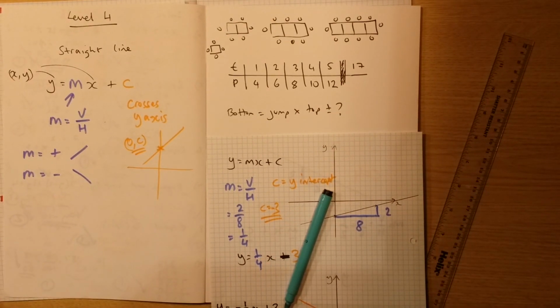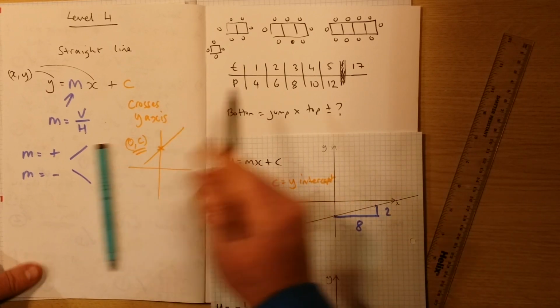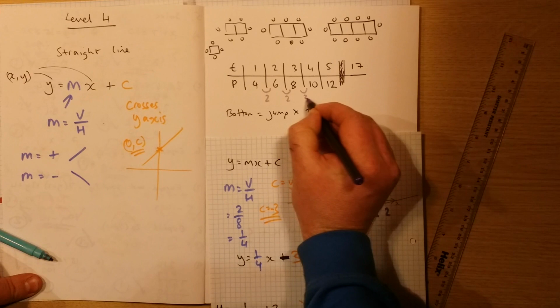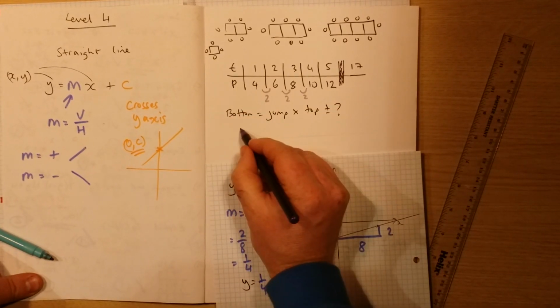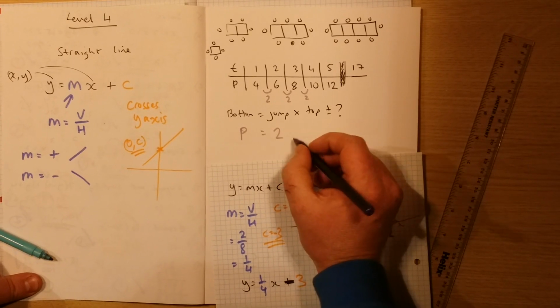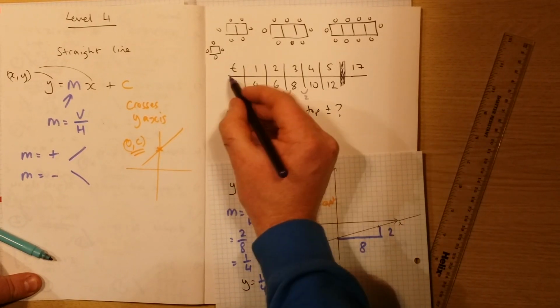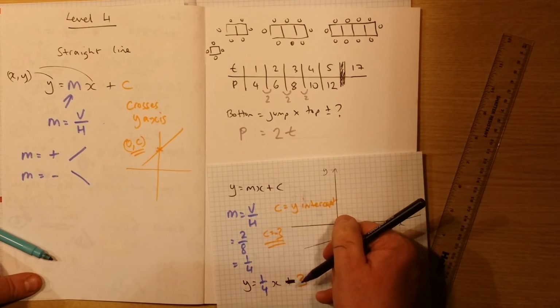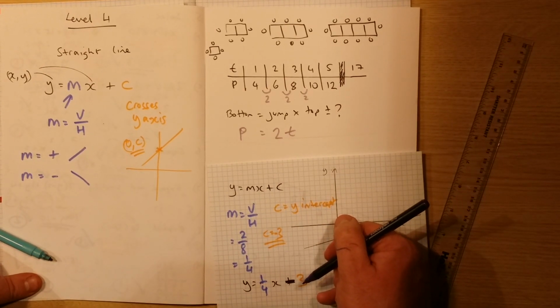If you were to start here, you'll notice that it goes up in 2s all the way up. So the bottom is how many people there are. The jump is 2 people, 2 times the top, which in this instance is T for tables. And then what would I need to add or subtract in order to make the equation work?